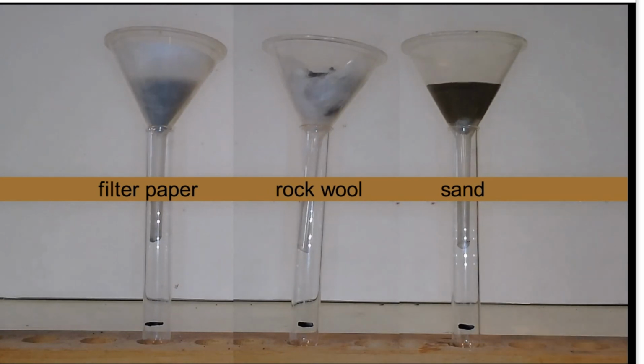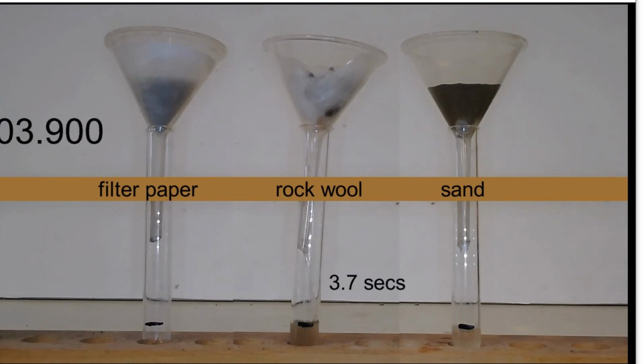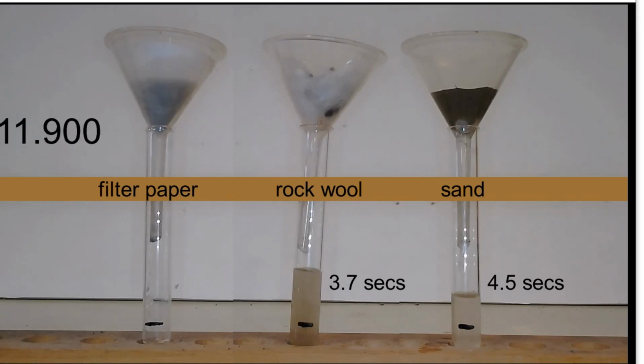Adding in 10 centimeters cubed of muddy water, starting the stopwatch. And you can see the rock wool stop first, and then the sand allowed 1 centimeter cubed to filtrate through after 4.5 seconds. And the filter paper is taking much longer to allow the filtrate to filter through into the test tube.